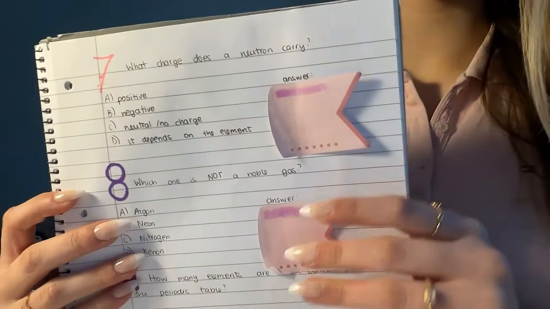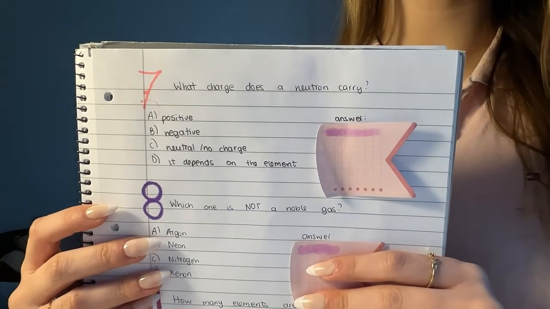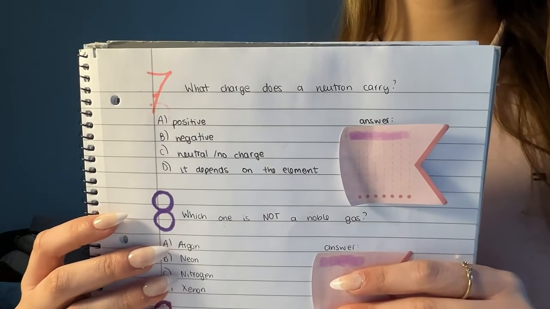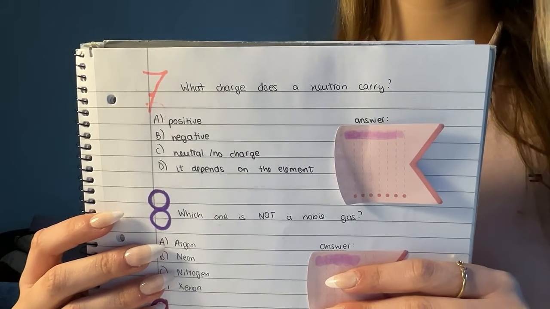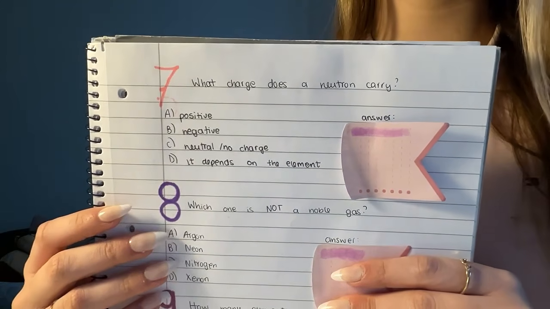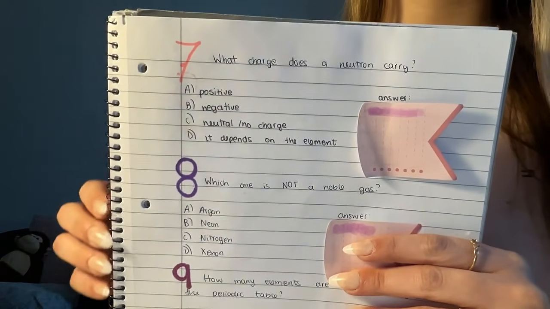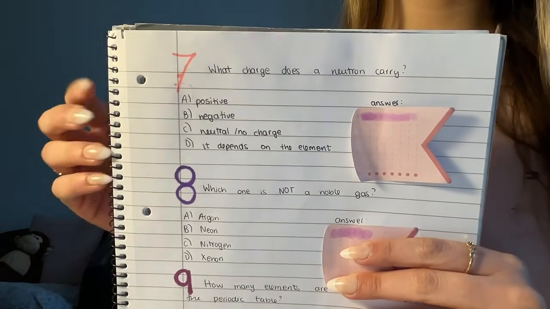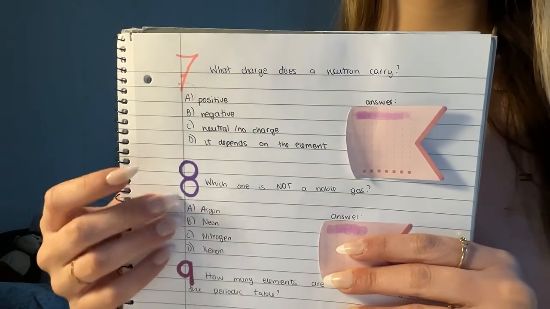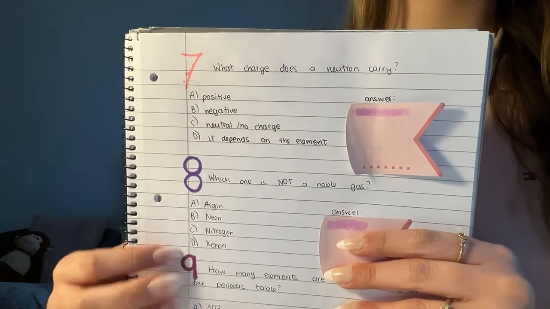I'm going to give you some time to take a look at the options. Positive, negative, neutral, or it depends on the element. What is your guess for question number 7?